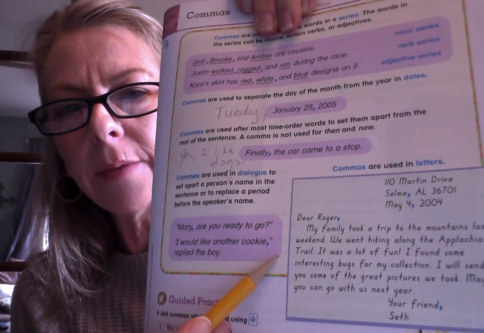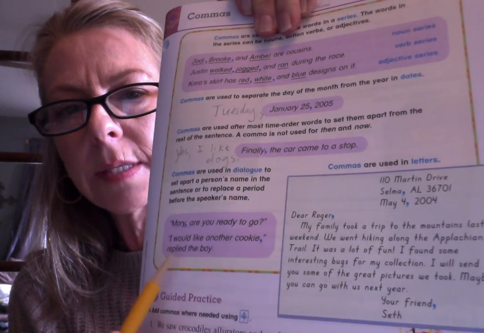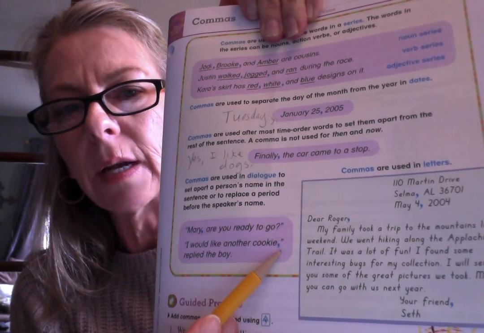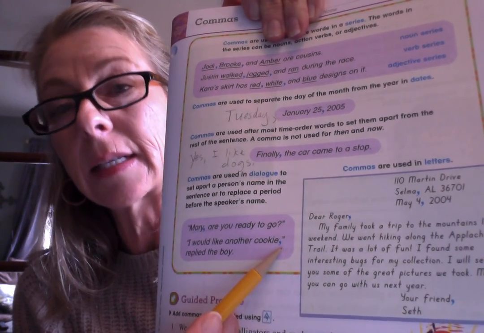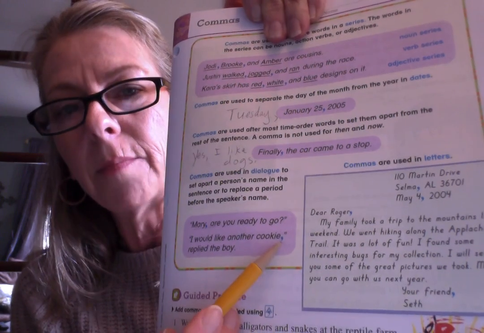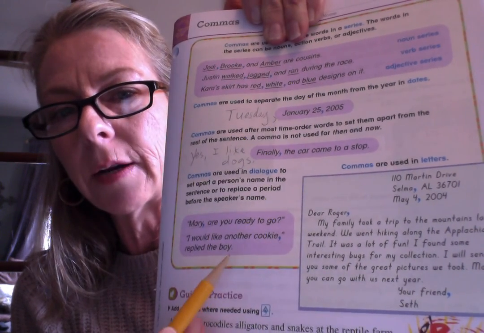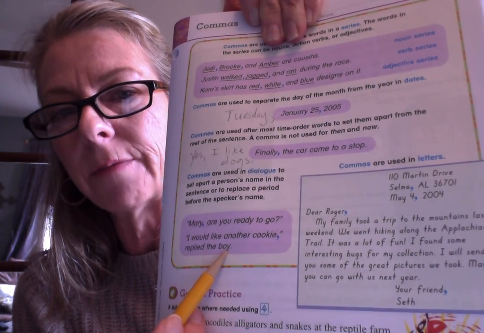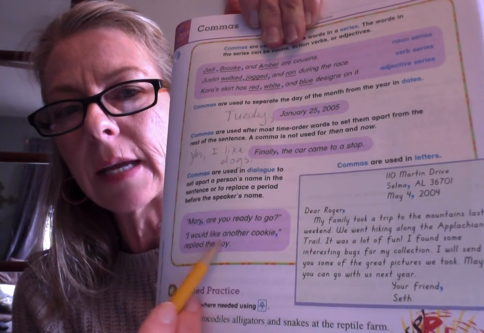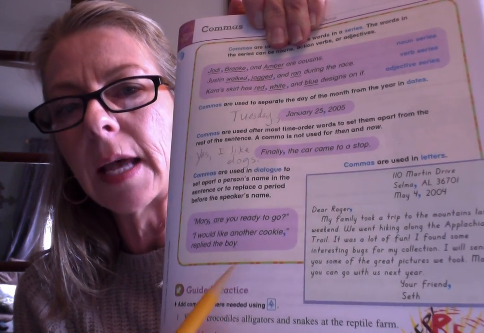And remember, we always end it with a comma. The words that are coming out of the person's mouth, we end it in a comma unless it's an exclamation point or a question mark. But no period. We put the period here at the end of the sentence after we finish it off. So this kind of sets apart those words, and then we know that it was the boy that was replying. So the comma sets that apart.